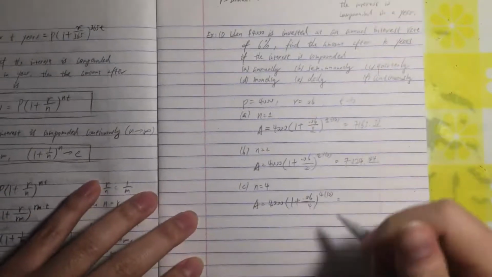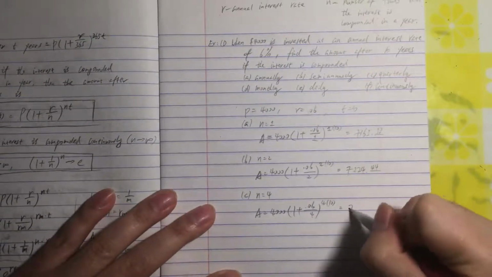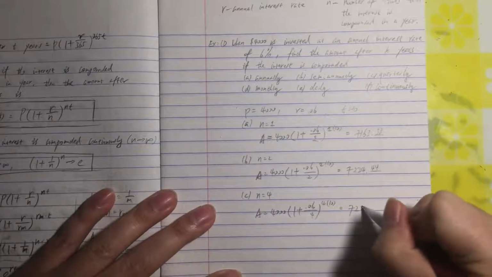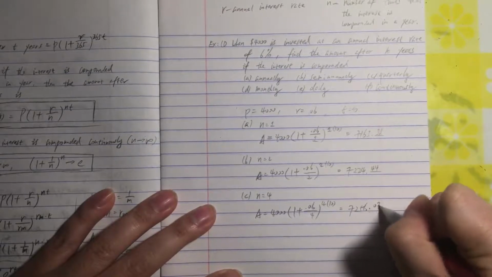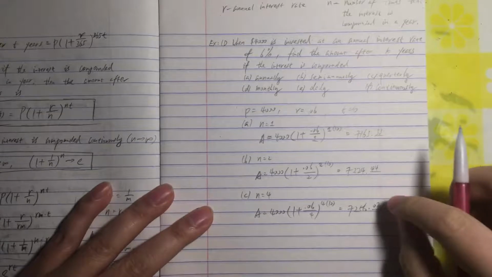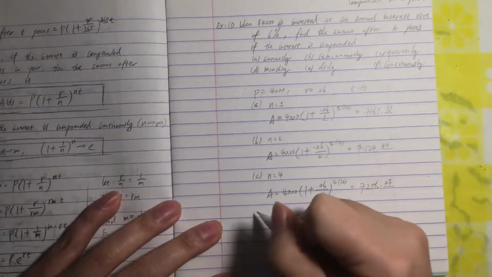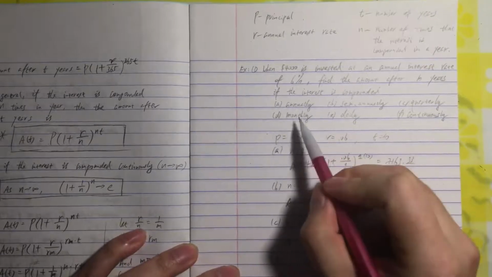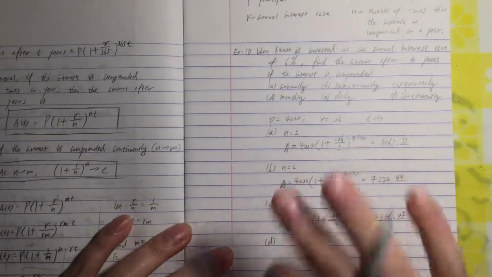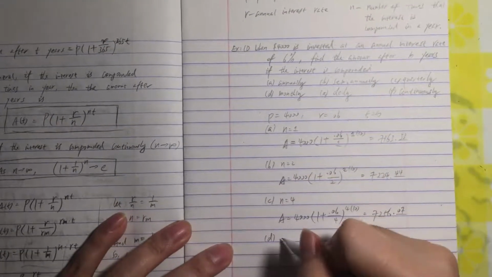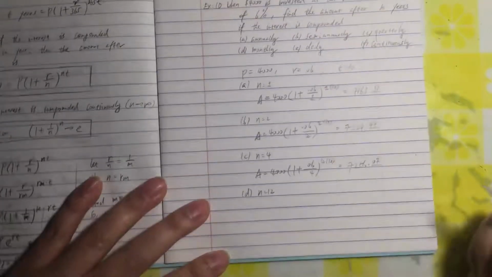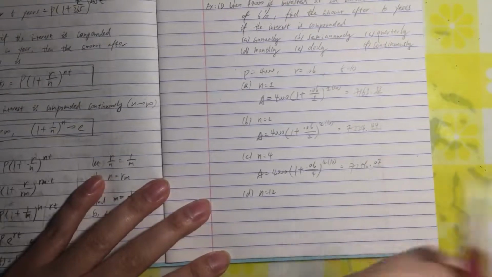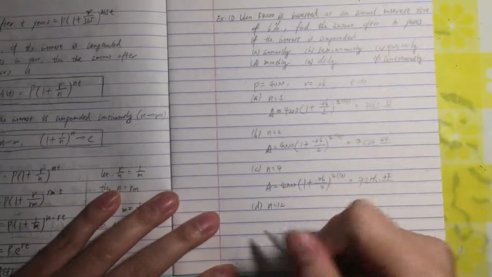Then use calculator. I get 7,256.07. For money, round to the nearest cents. Part D, if the interest is compounded monthly, that means we compound interest 12 times a year. n equals 12. It means we compound interest 12 times a year.